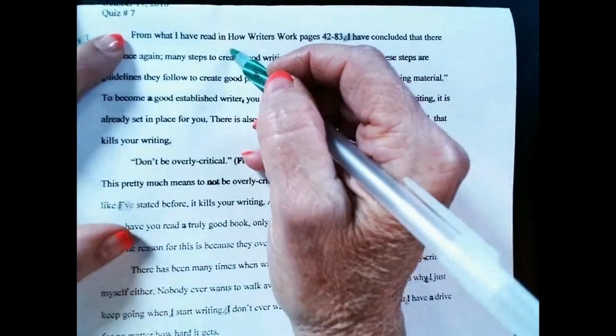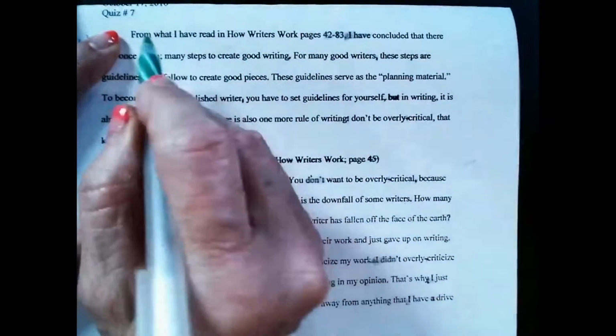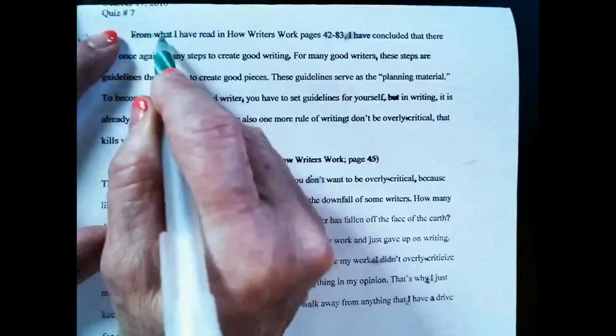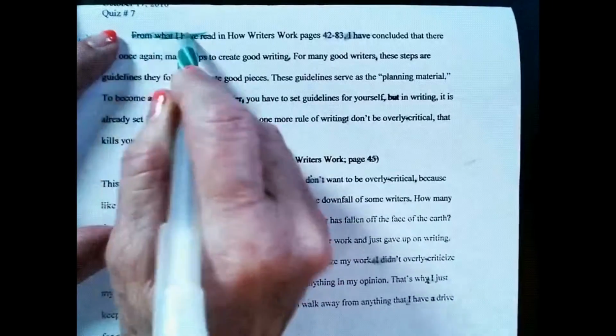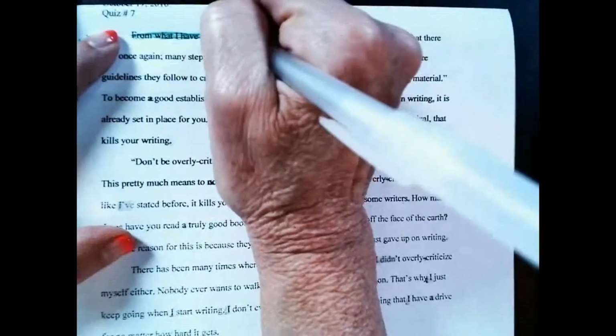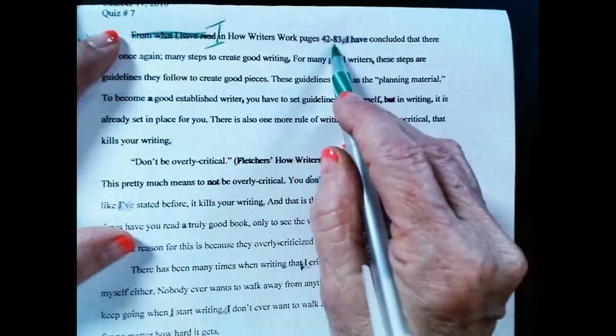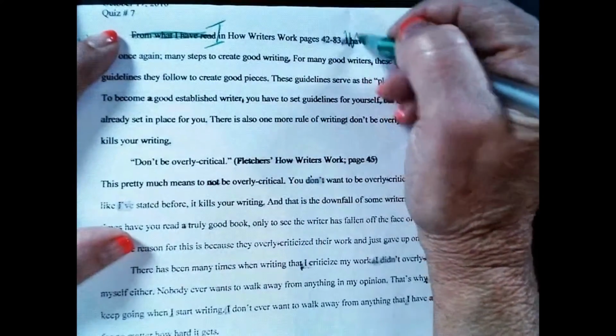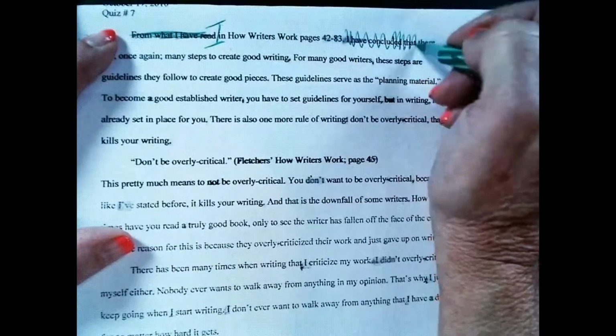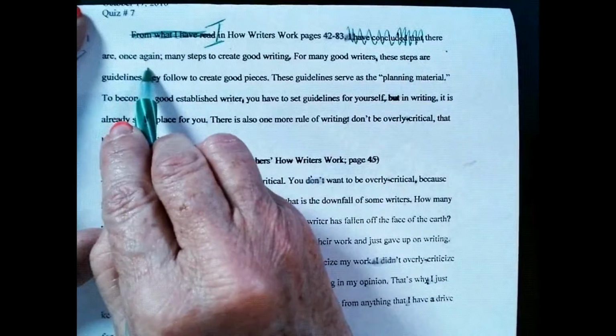A lot of people have trouble taking that I out, but just take out that part of the sentence that includes it. So now you've got that good, strong, in How Writers Work, pages 42 to 83. And I'm going to take out the rest of that I piece. There are, once again, many steps to create good writing. So pulling the I out, it's much more bold, and this is the way it is, matter of fact.